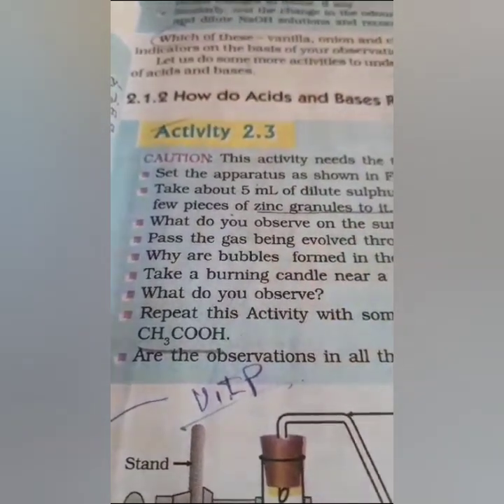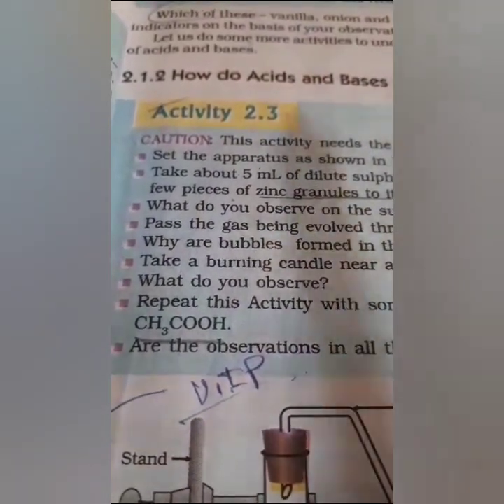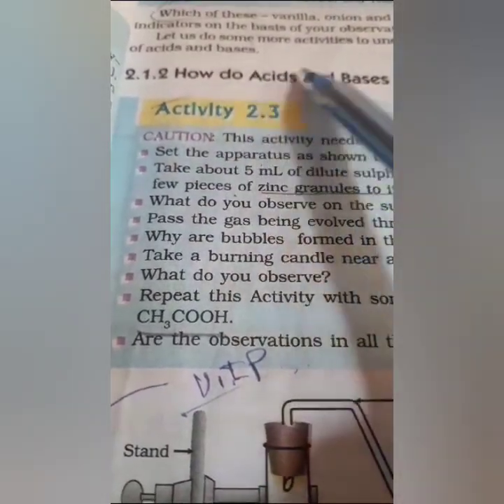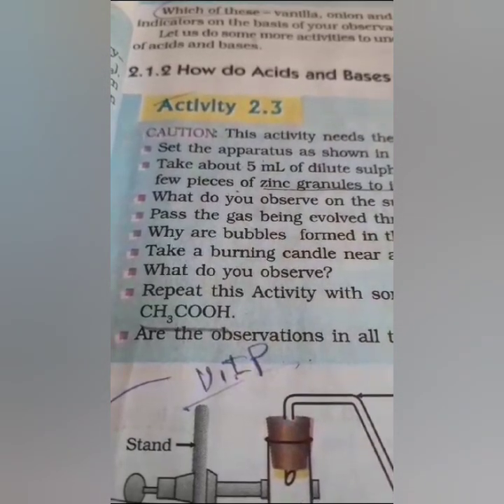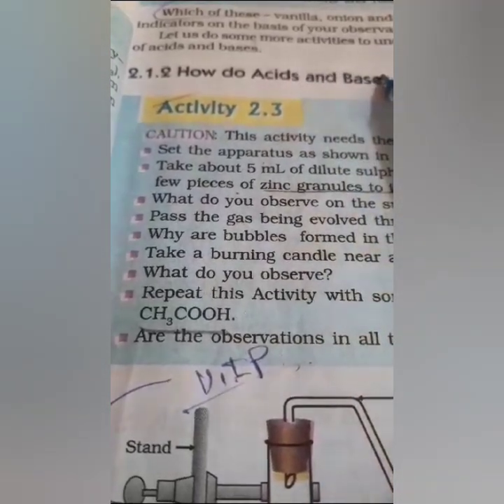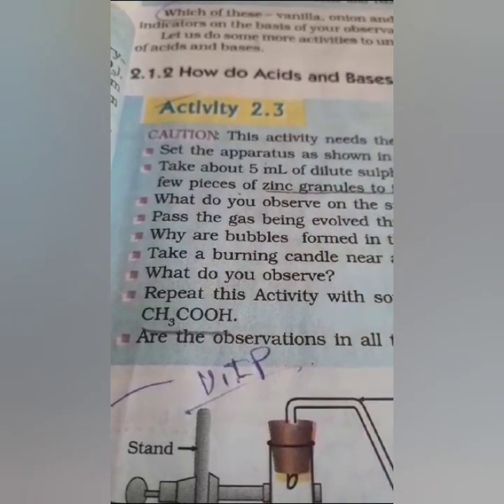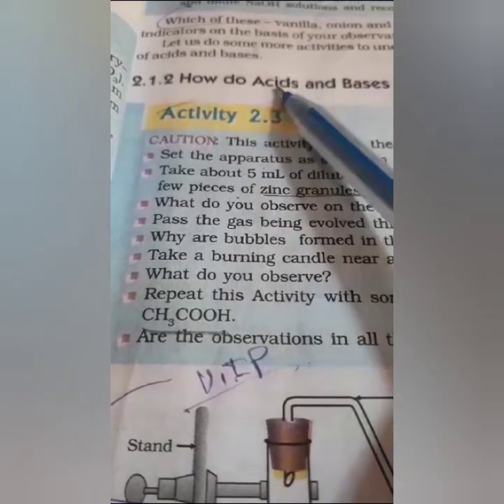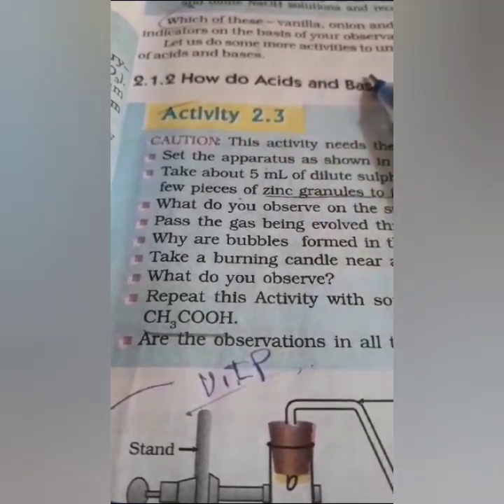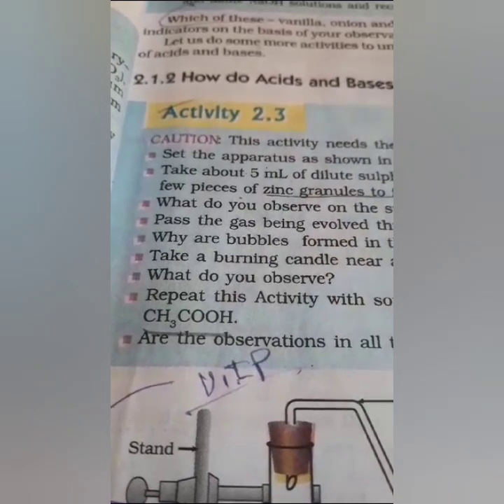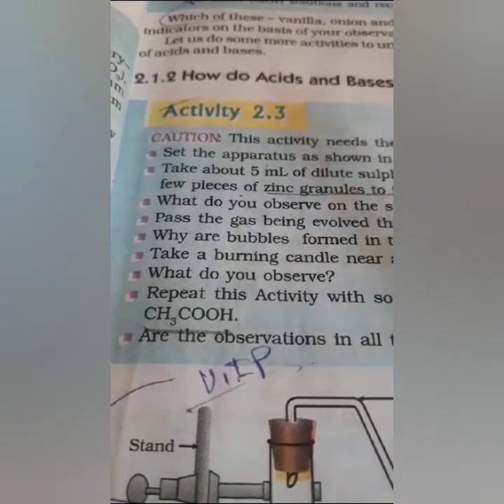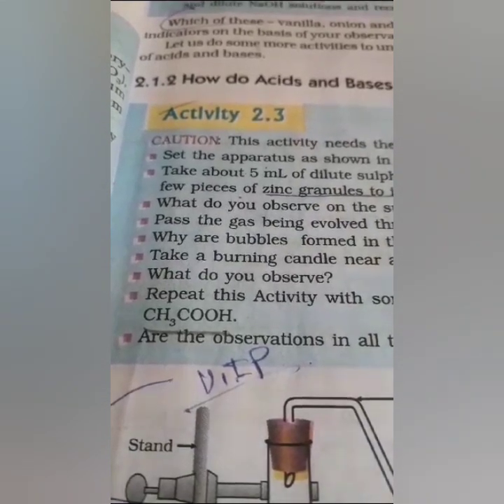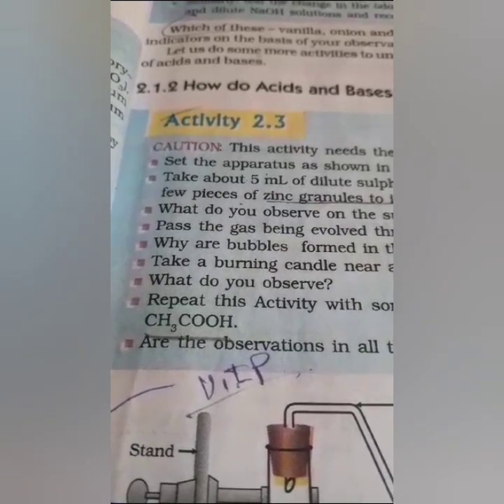See, after olfactory indicators, now we are studying how acids and bases react with metals. Acids, for example sulfuric acid and nitric acid, and bases, sodium hydroxide and magnesium hydroxide, are going to react with metals. And examples of metals: there are so many, calcium, magnesium, iron. These are all examples of metals.